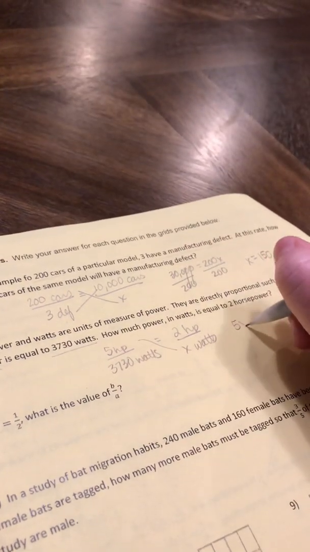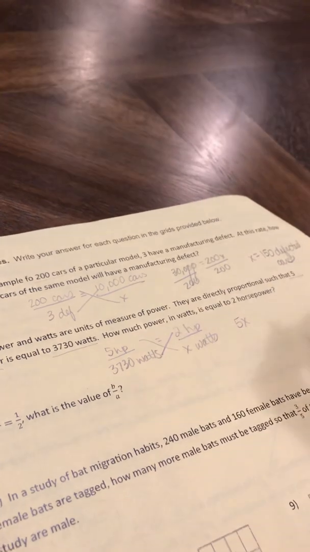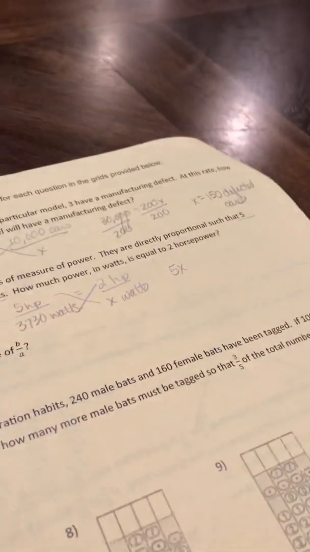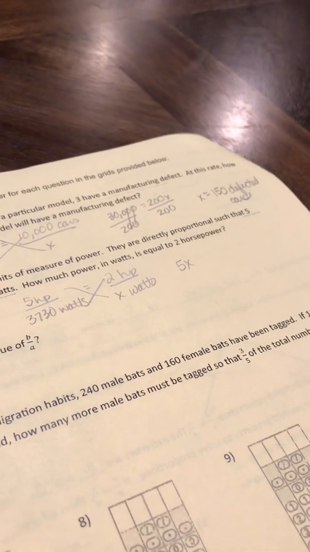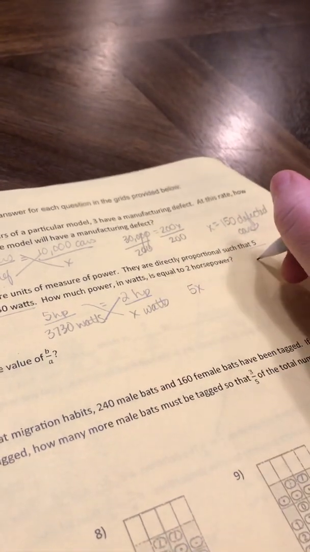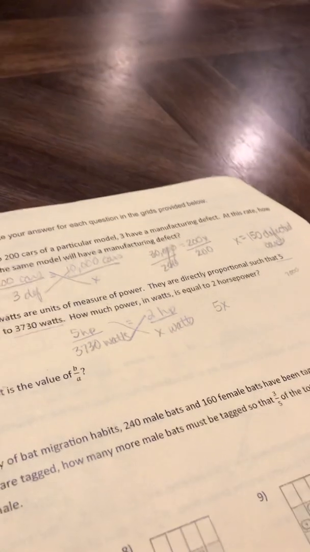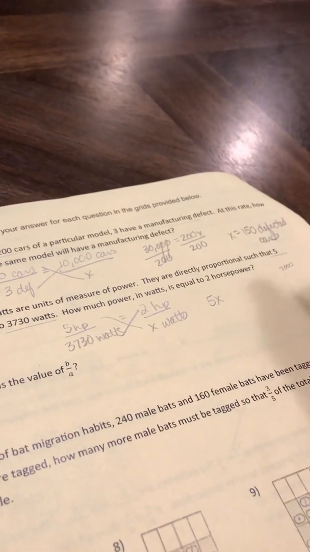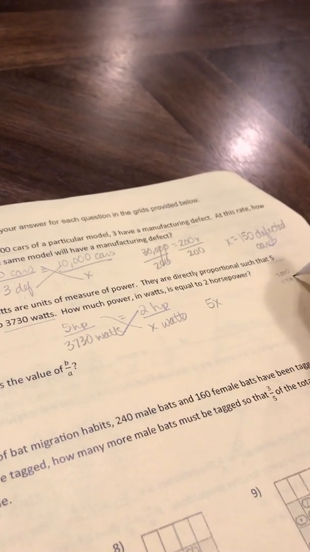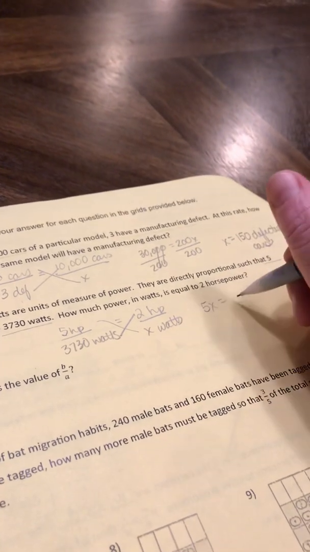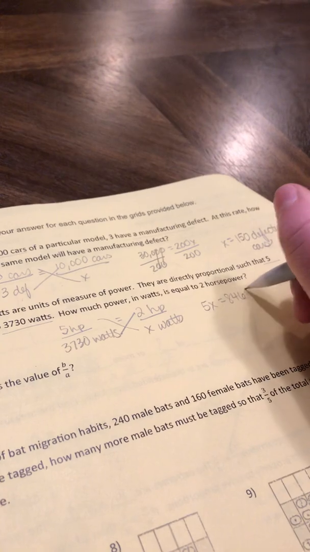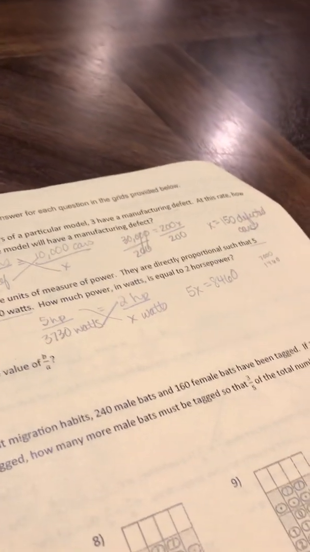So 5x equals 3,730 times 2. Let's see, so 3,500 times 2 is 7,000. And then we need to do the 730 times 2, that's 1,460. So we've got 8,460. So you might want to double check my math on this.